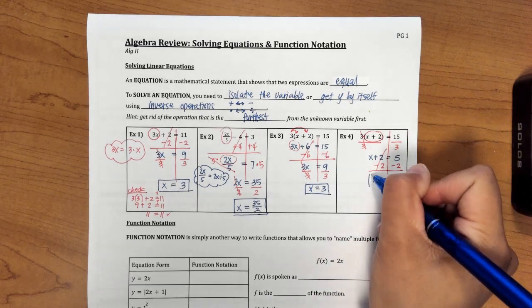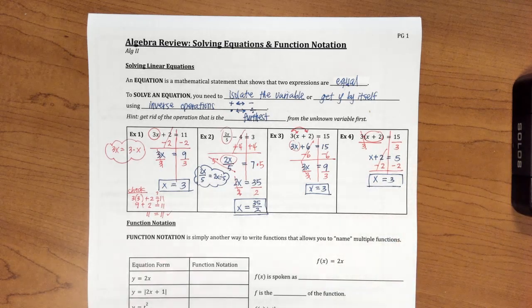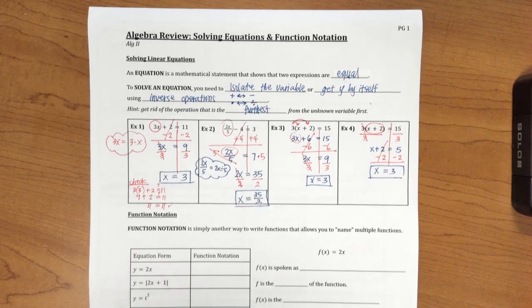I really like x equals 3 apparently. Hopefully that's a good solving equations review. This is just 2 to 3 steps, nothing too complicated.